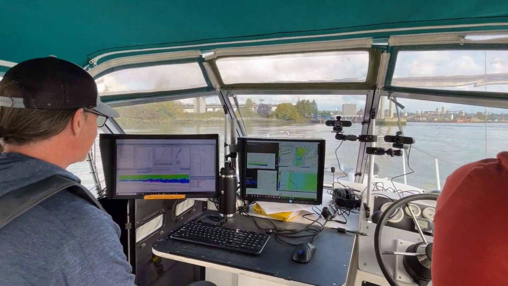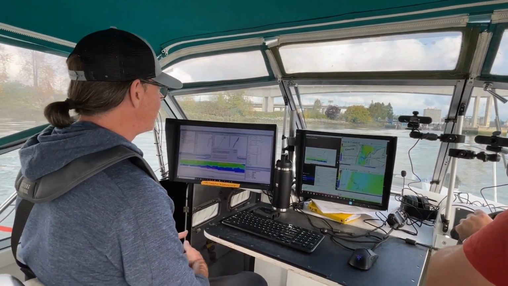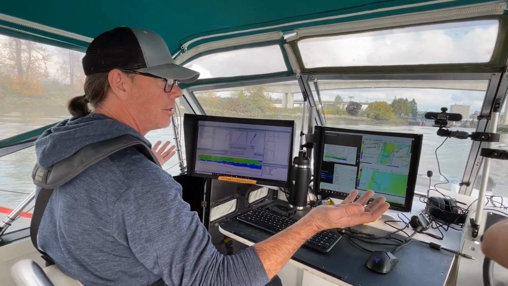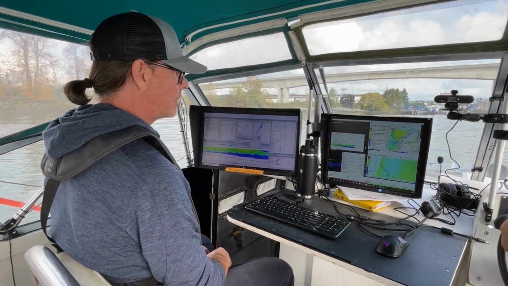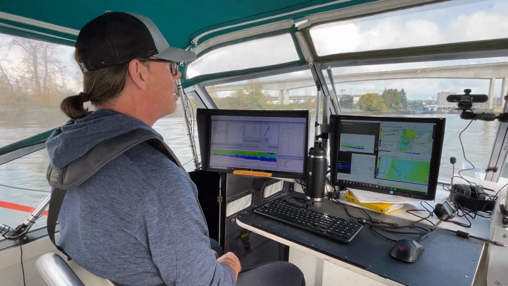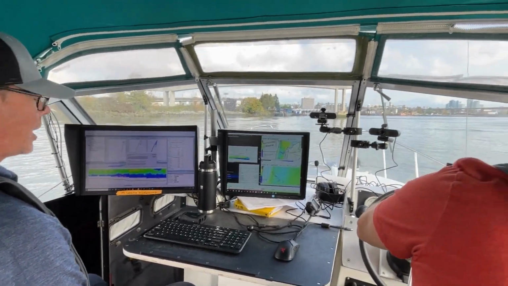So we're going to try stationary first, and we're going to try a loop. These are very mild conditions compared to what we normally deal with on this river, but we'll see how it goes. Tony's just deploying the anchor. We're just going to hang out and try and do a stationary test now.